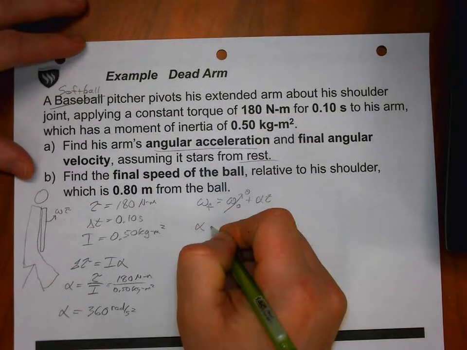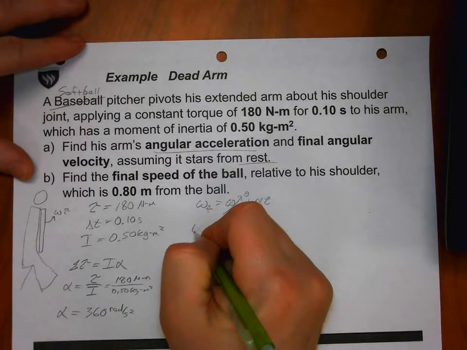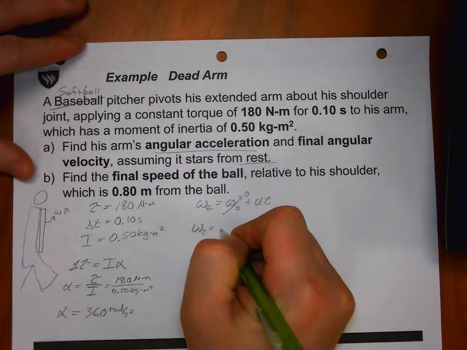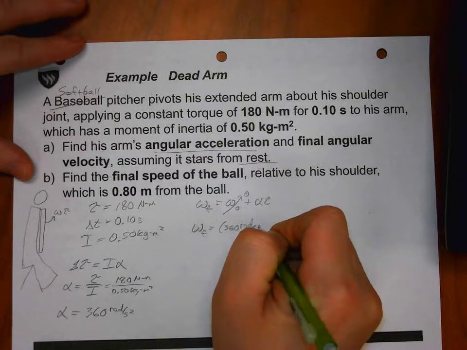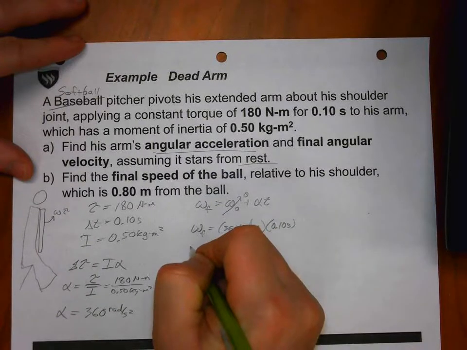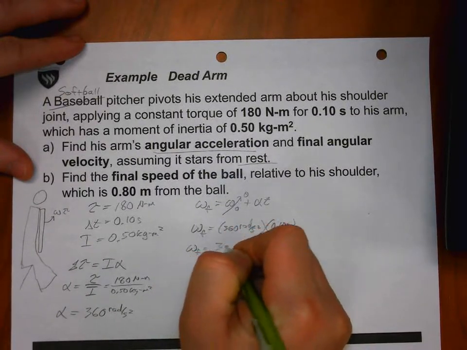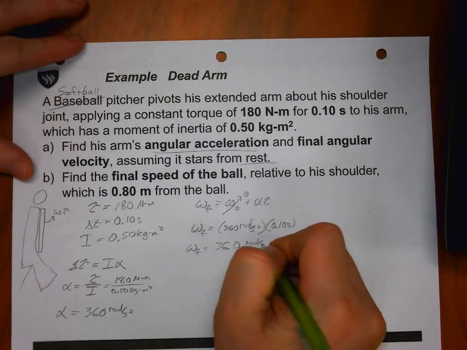For alpha, we've already solved for it. So the final angular velocity equals alpha t, which is 360 rads per second squared, times t, which is 0.10 seconds. So omega f equals 36.0 rads per second.